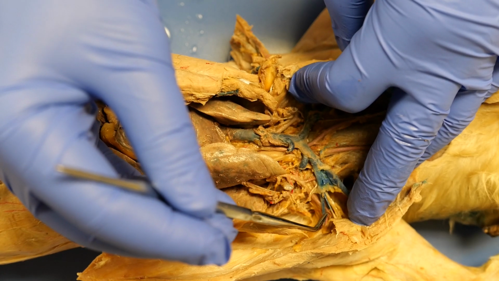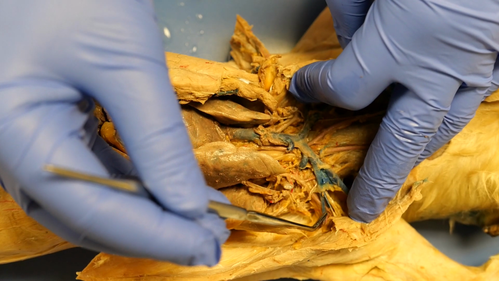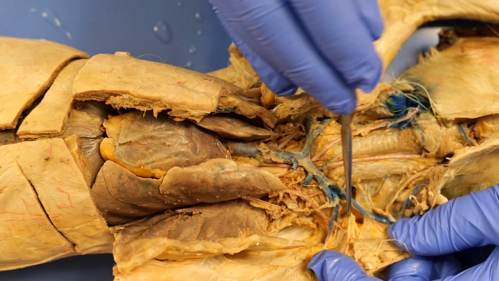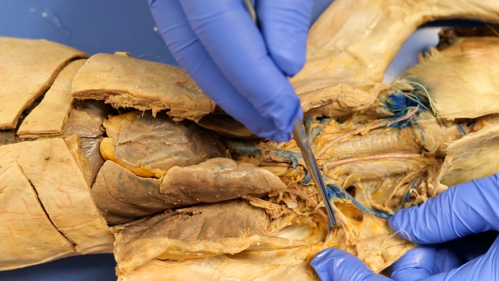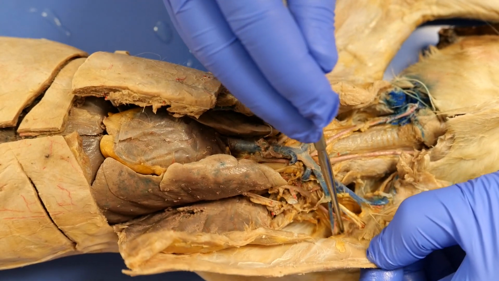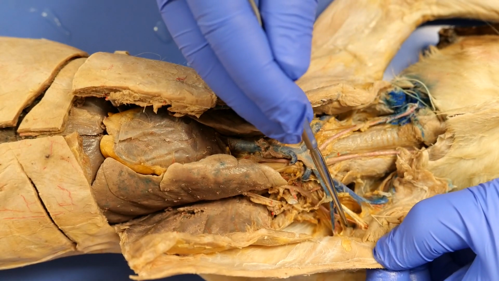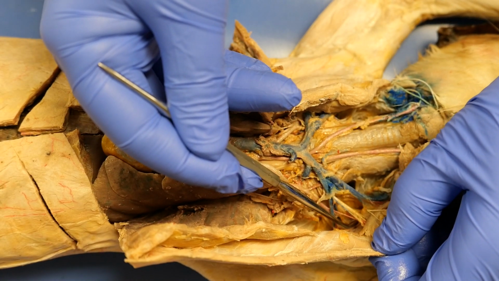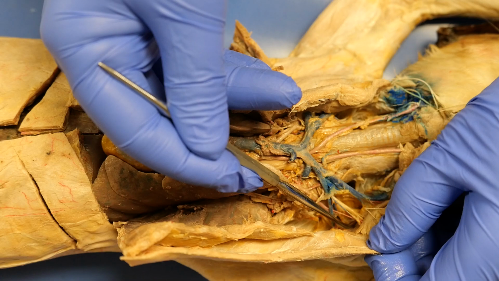All the way out here, after the axillary, becomes the brachial. If you dissect all the way out there, this right here going up is going to be the ventral thoracic. But if I keep dissecting this all the way out, I'm going to see one going to the bottom of the scapula. That's going to be the subscapular.